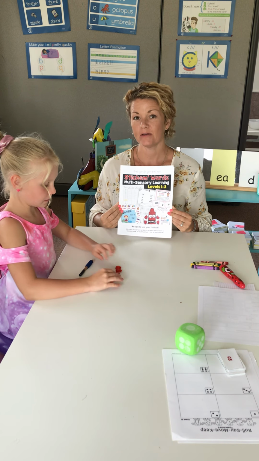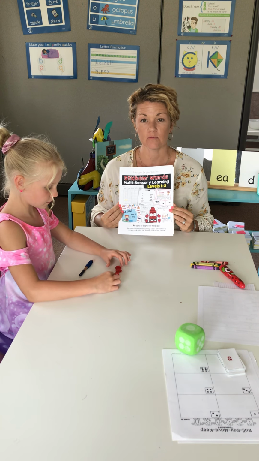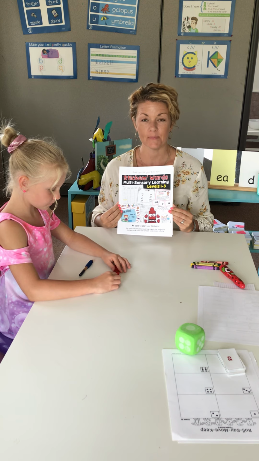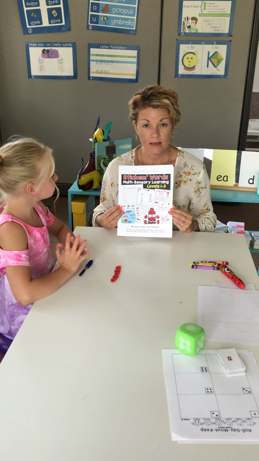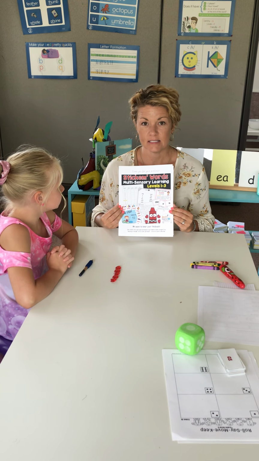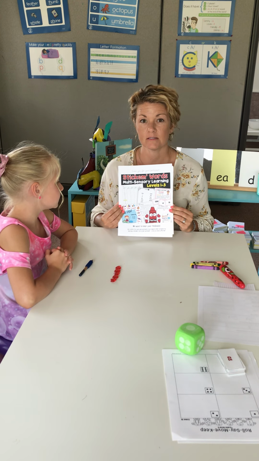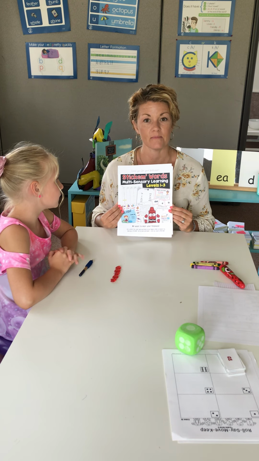Our Stickum word bundle is a bundle of irregular words. So those are words that are not spelled the way we expect. For example, the word said sounds like it should be spelled S-E-D. So these are called irregular words because they're irregular in spelling pattern.